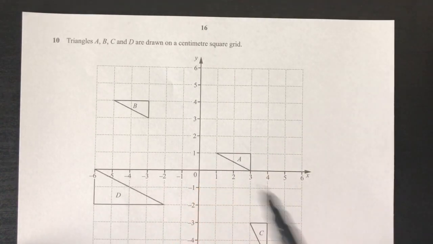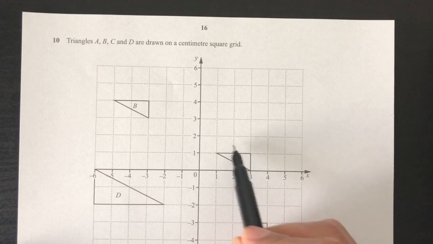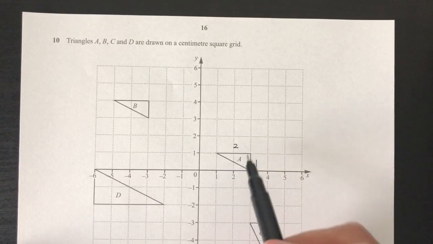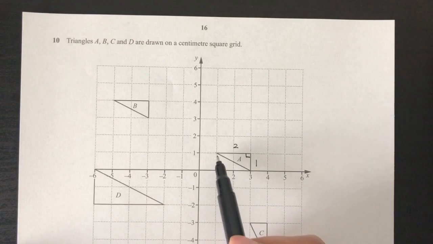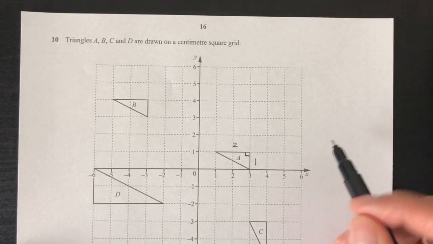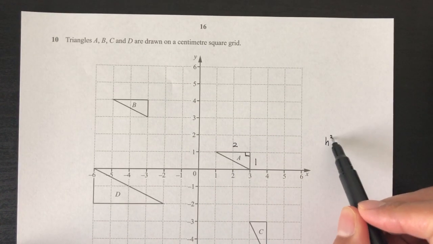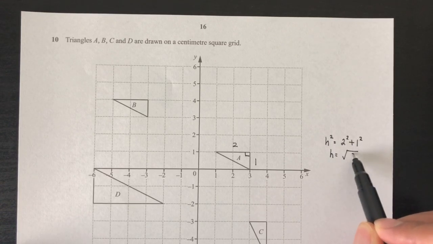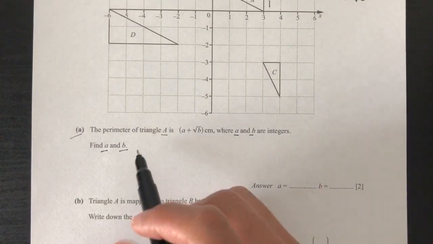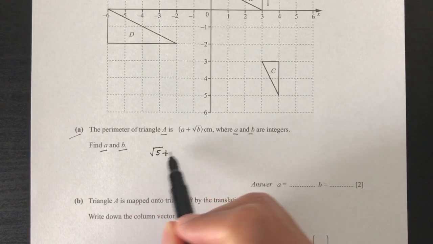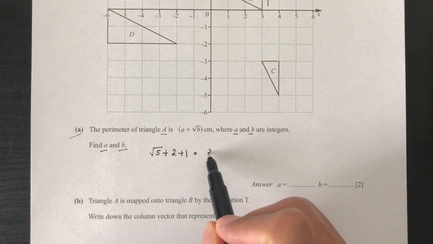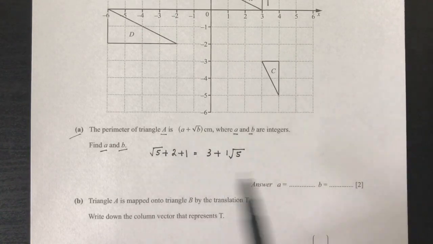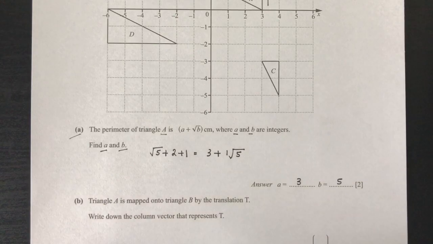So we just have to count the sides. So this is 1, this is 2, so that will be 2, and this is 1. And what is this length? As you can see, this one is a right angle triangle, so we can find this length by using the Pythagoras theorem. So let's call this one h. So h squared is equal to 2 squared plus 1 squared. h will be root of 5. So the perimeter will be h, which is root of 5, plus 2 plus 1. That will be 3 plus 1 root of 5. So a will be 3 and b will be 5. That is part 1, pretty easy.